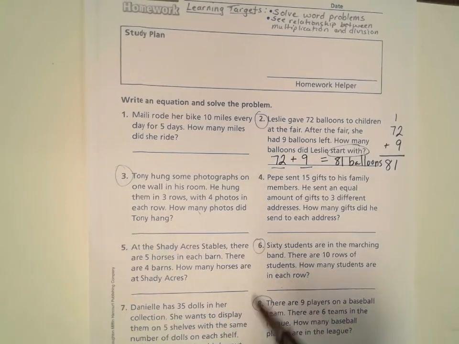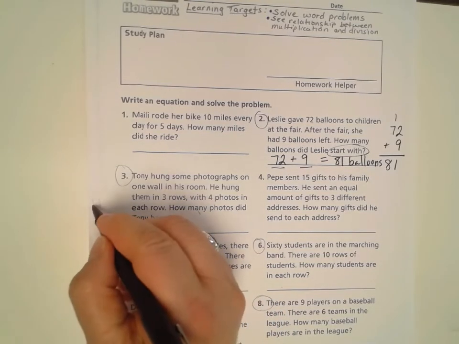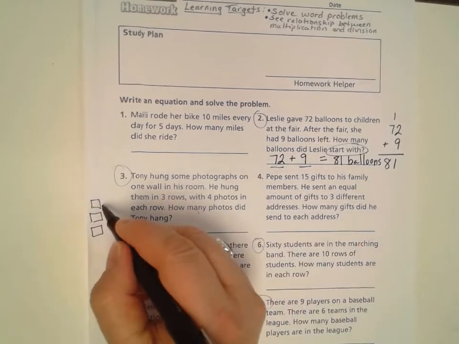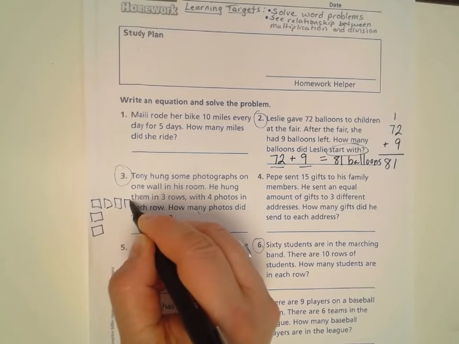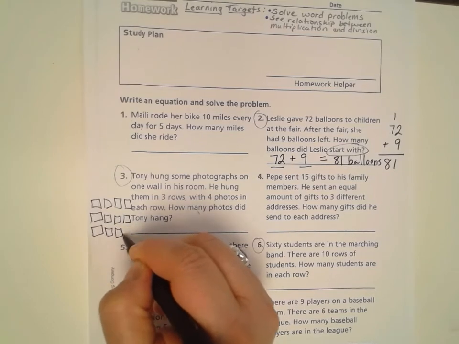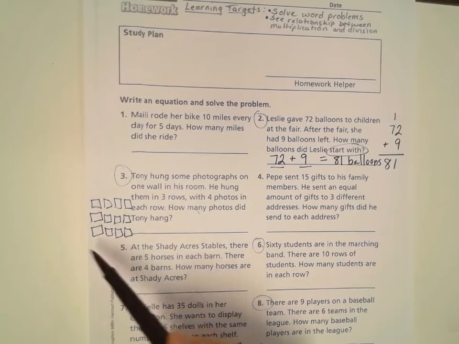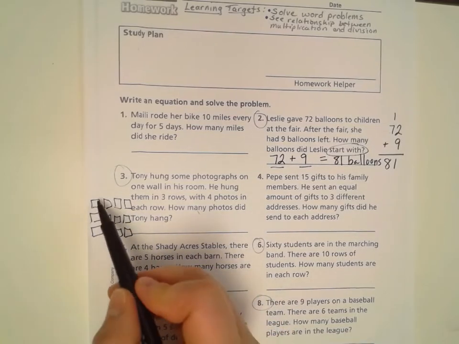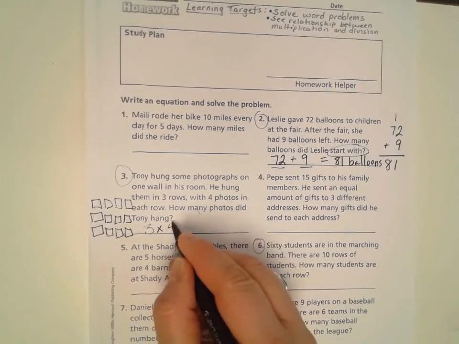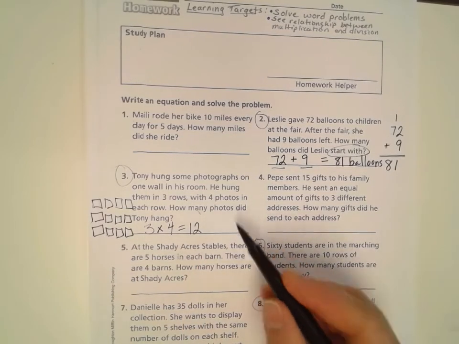And so we could draw a picture of that. We could draw 3 rows, so I could make them into nice 1, 2, 3 rows, and each row had 4 photos. So that's 1 photo, 2, 3, 4. 1, 2, 3, 4. 1, 2, 3, 4. Do you guys remember what that's called? That's called an array. We use an array when we're doing multiplication. So we have 3 rows times, how many are in each row? 4 equals 12. 12 what? 12 photos.